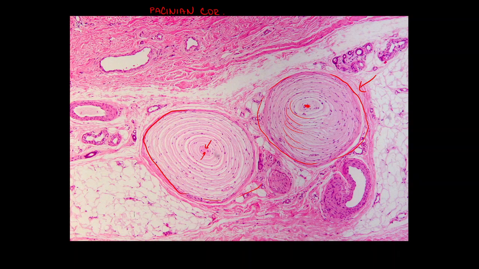So many lamellae are creating these Vater-Pacinian bodies. There are like 250 lamellae actually in these bodies. Yes, so they are important for the sensation of pressure. They can be found in connective tissue of organs, also organs located in deeper parts of the body, but also in the fingers of your hands. Yes, so they are mostly everywhere in the body, and they are important for the sensation of pressure.